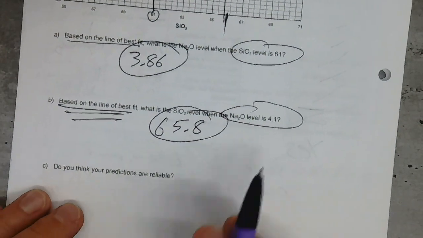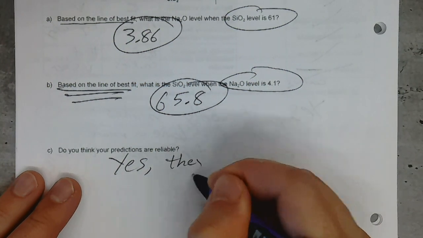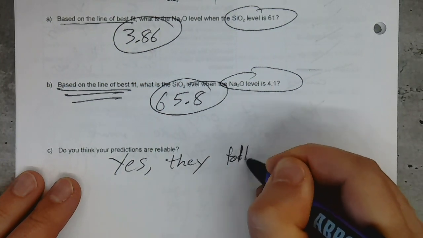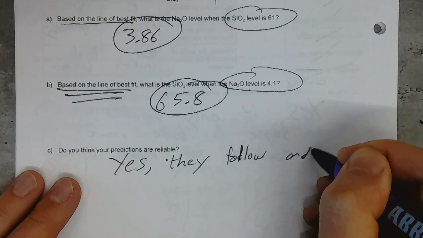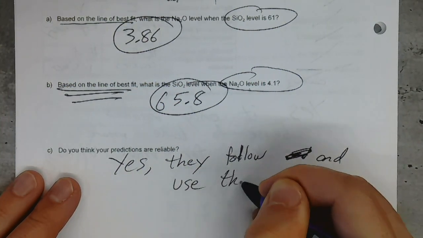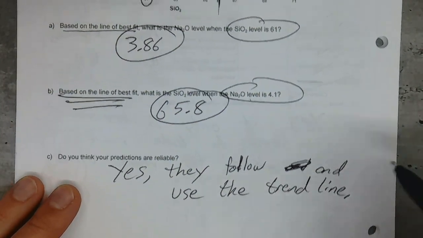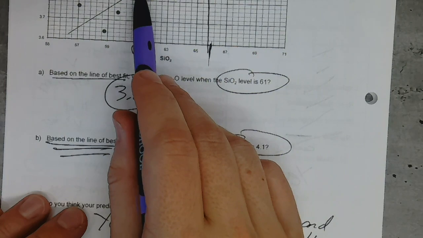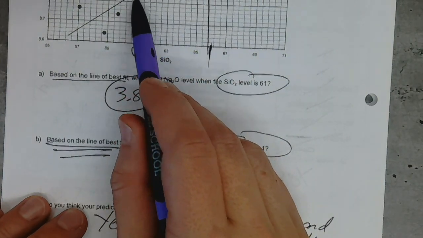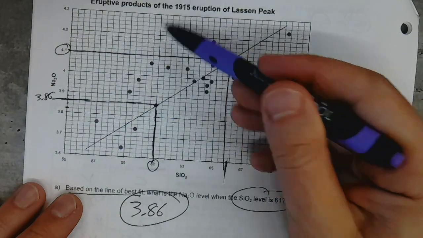Do you think your predictions are reliable? We can say yes, they follow the trend line. Okay, so if we actually tested this in real life, it might be a little bit higher or a little bit lower. So like if we actually took the data, but it won't be way high or way low.